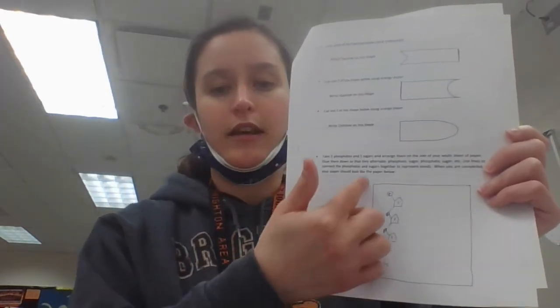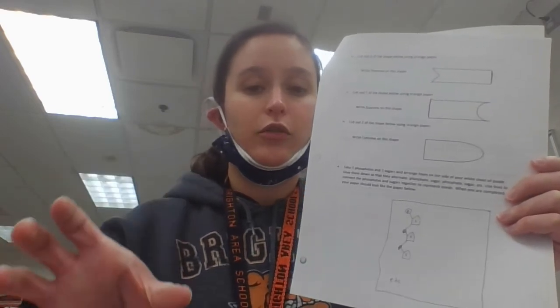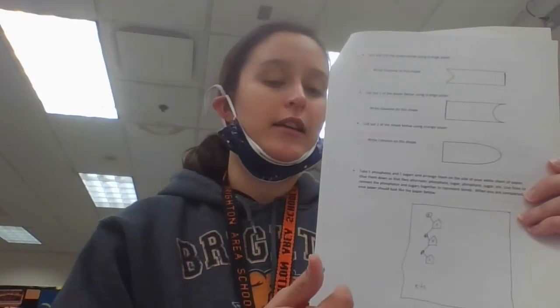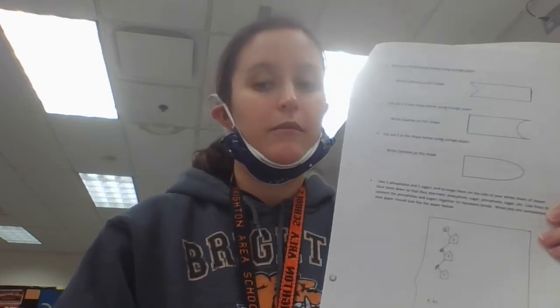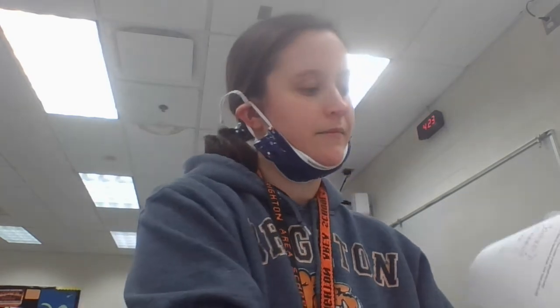You're going to use the base pairing rules to make your DNA molecule. First, we have a backbone that will be made. If you want to cut out your pieces and glue them on a sheet of paper, that's fine. But if you wanted to draw it out like I did for the example for your class, then you're more than welcome to do that. We're going to make a 5-phosphate and 5-sugar backbone for our DNA strand.